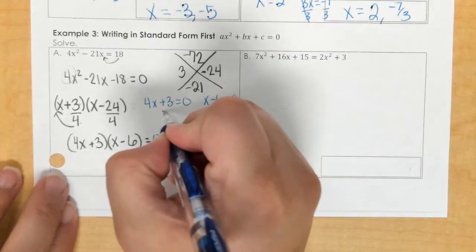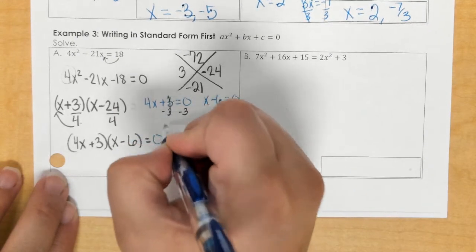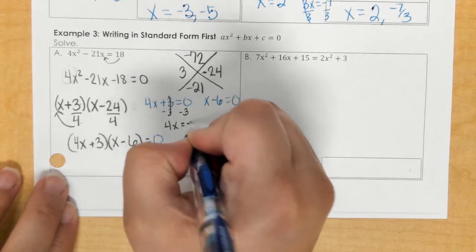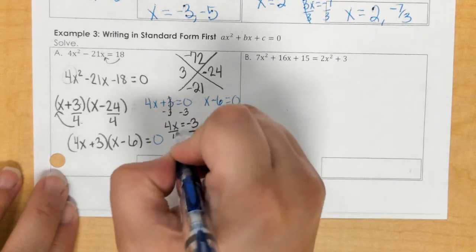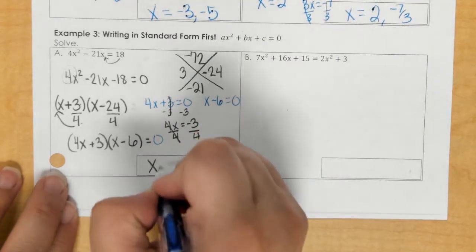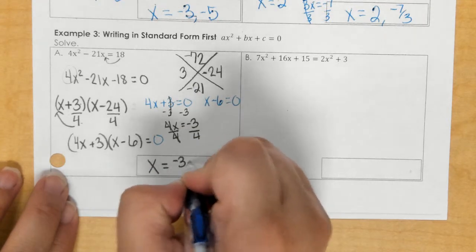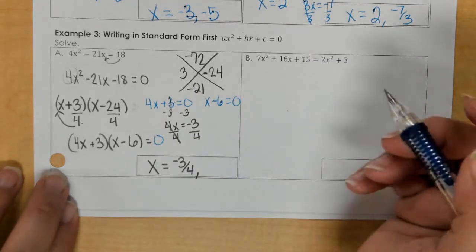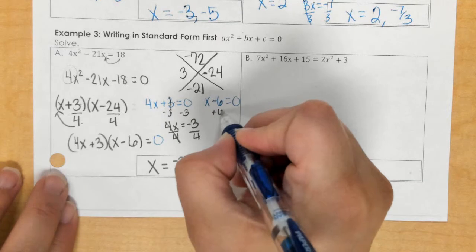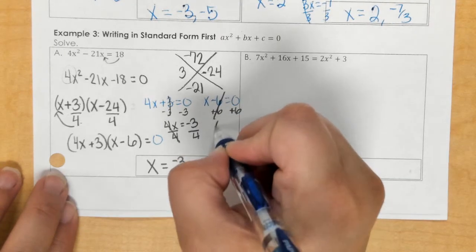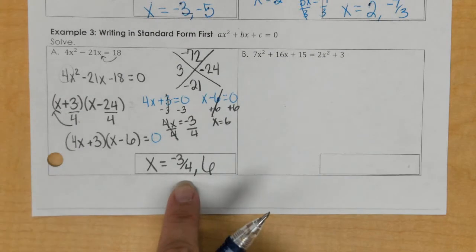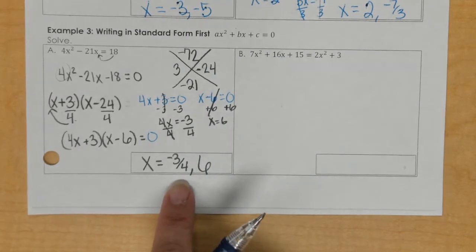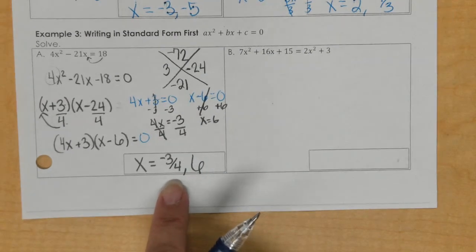So here I would subtract 3, and then divide by 4. So the first solution is x is negative 3/4, and the second is I would add 6, I would have 6. All right.